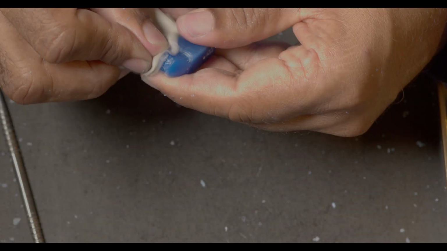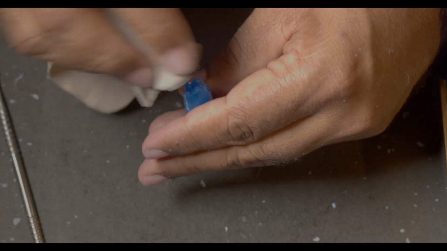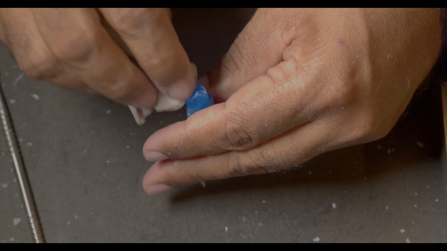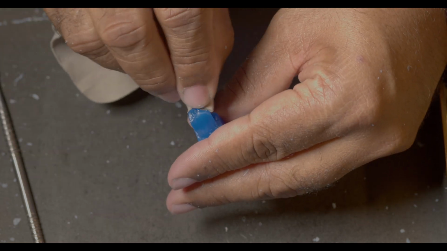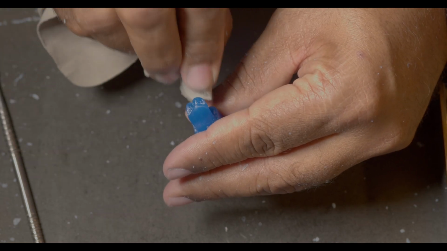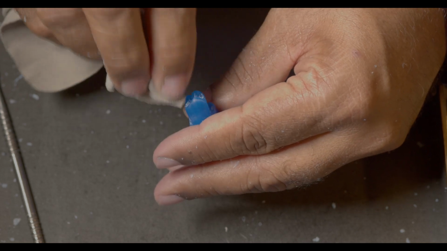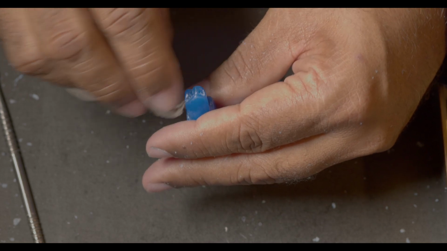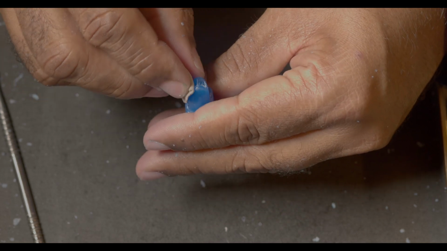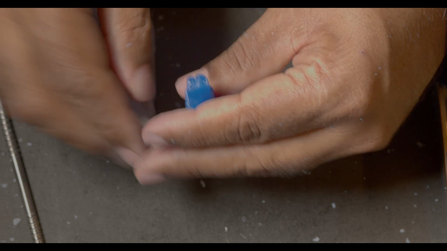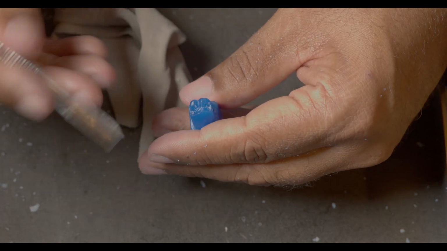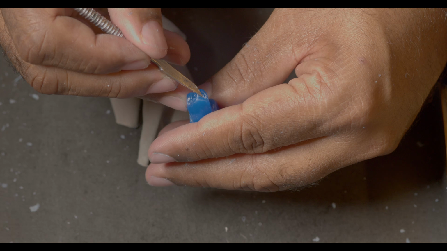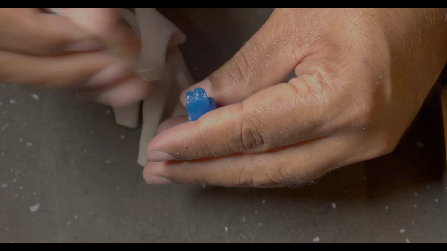Make sure you remove all the loose wax. So I'm just brushing the surface slightly, trying to remove all loose wax. Don't polish it too much with a muslin cloth. Use your lacrons, remove all the loose wax, just blow it with a chip blower.